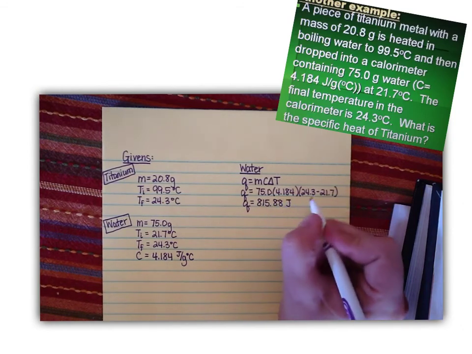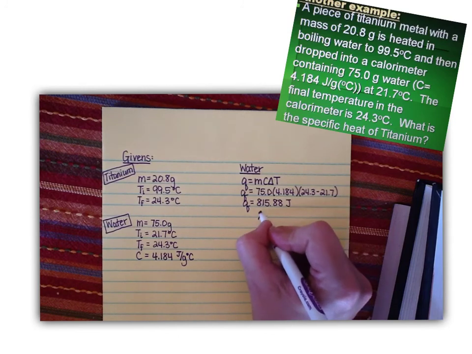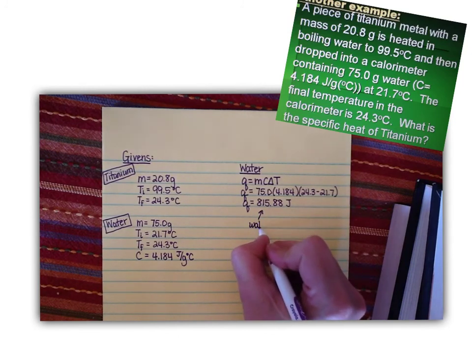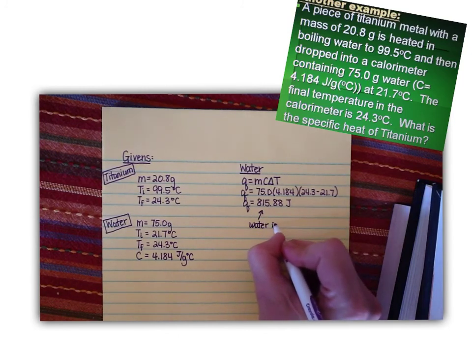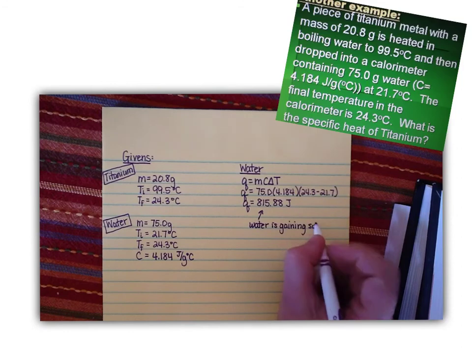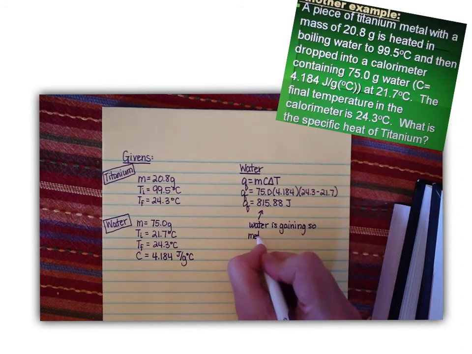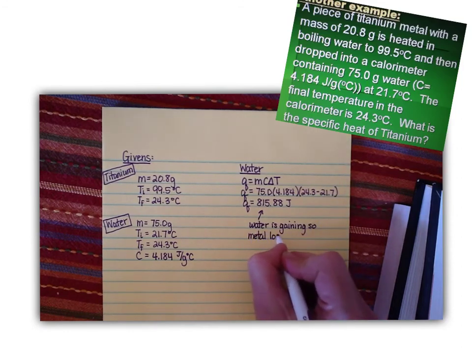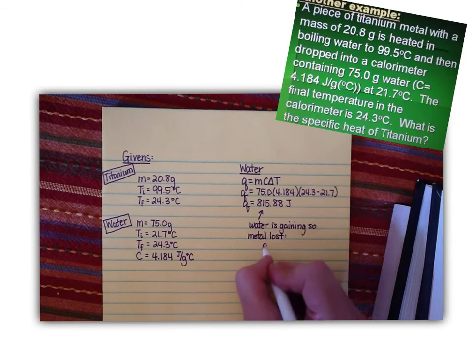815.88 joules of energy. Now, just like last problem, we discussed and said that that is the amount of heat, this time for water, and it's positive, so it's the amount of heat gained by the water. Okay, the amount of heat the water is gaining. So that means the metal lost that much. Now, I'm about on this video to write down what Q is. I want you to see if you can write it.